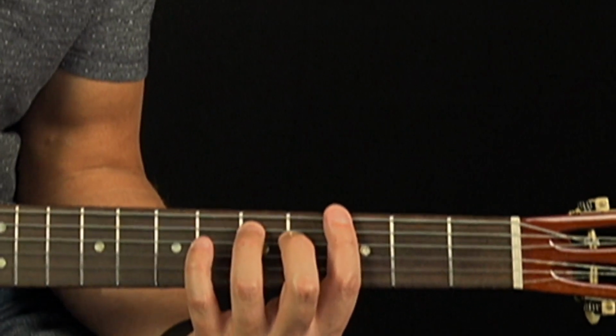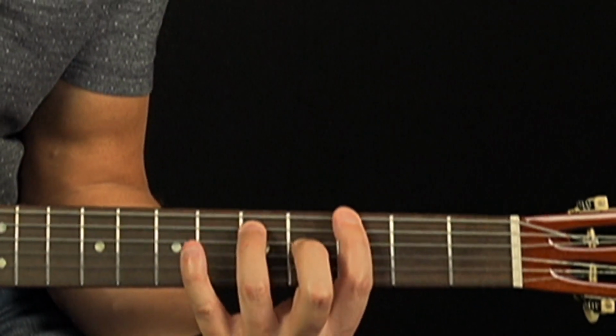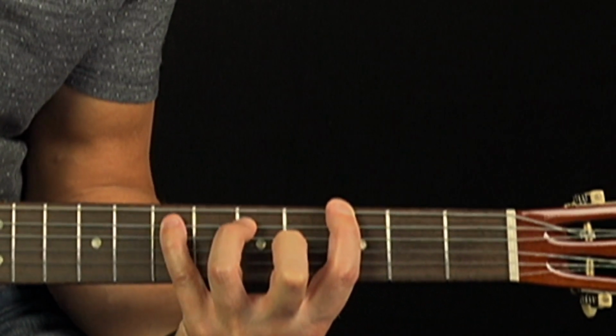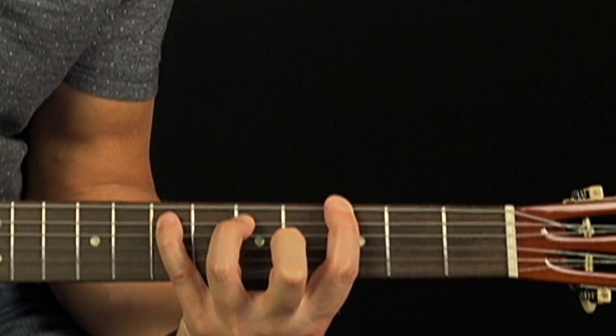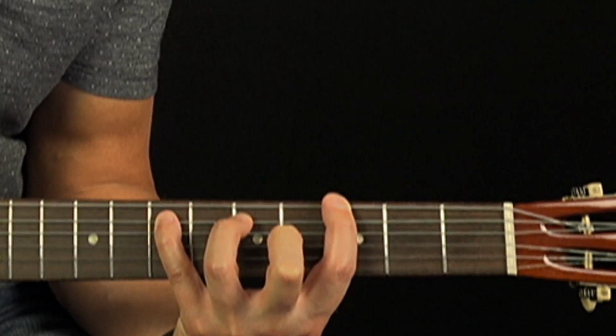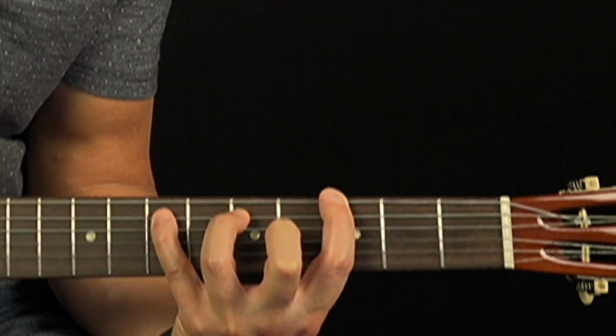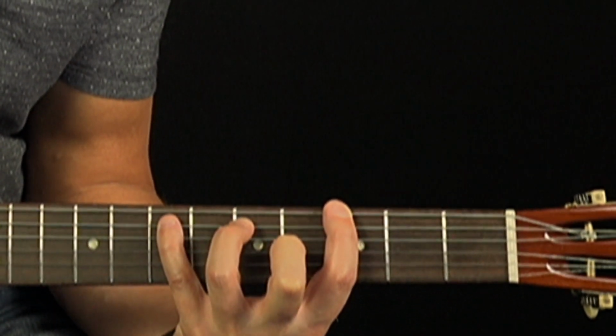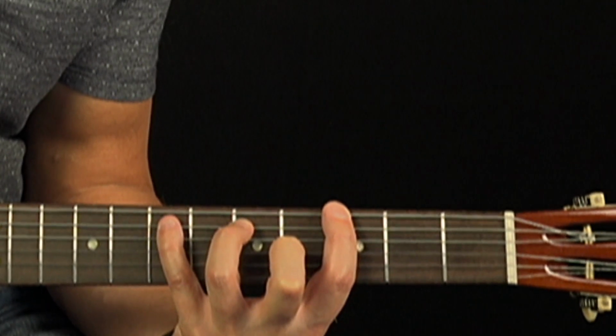So now here we are in the key of G. And we're just hitting that one time. You could go. Nothing wrong with that. That's just another variation, but I think this one sounds cooler.